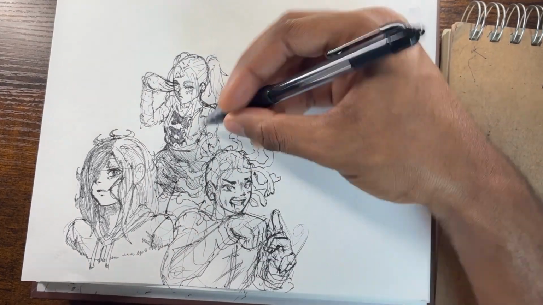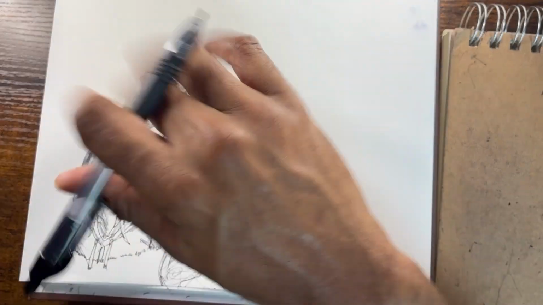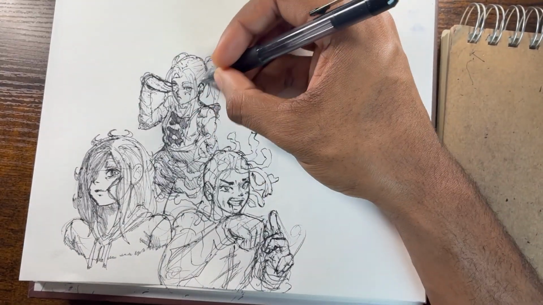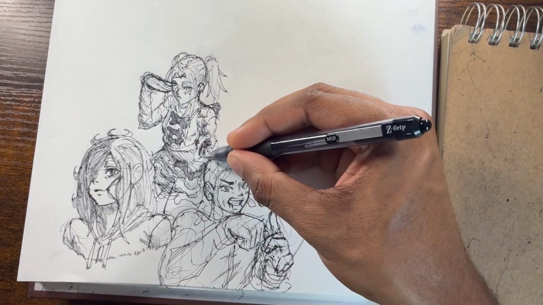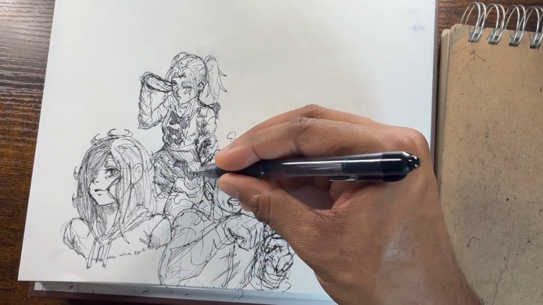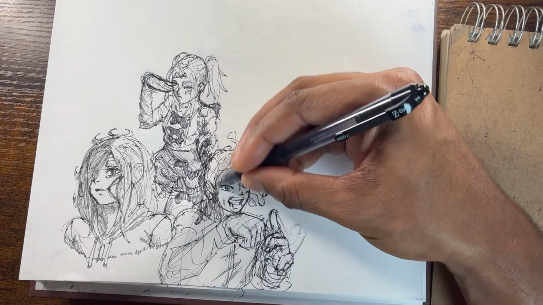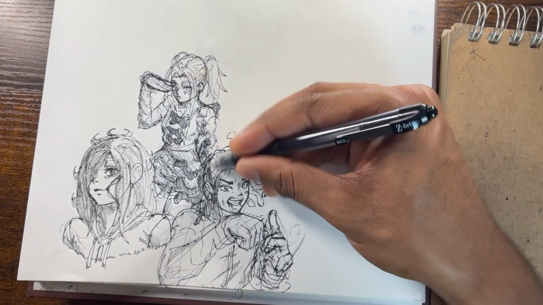I enjoyed this one the most, but the one at the bottom is just the most energetic, and I do like it. I like the one at the bottom for the energy, but it's very messy. I don't exactly like that part of it. But hey, what can you do? I already kind of messed up on it, right? So yeah.